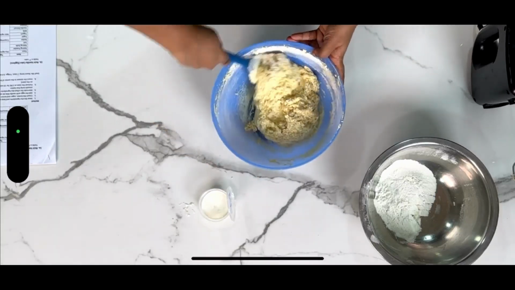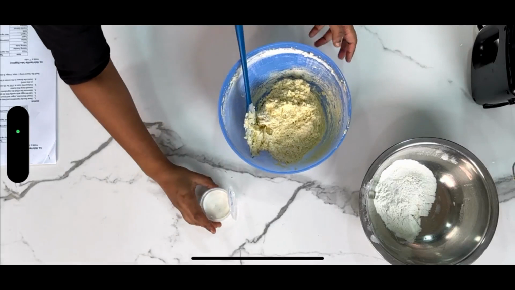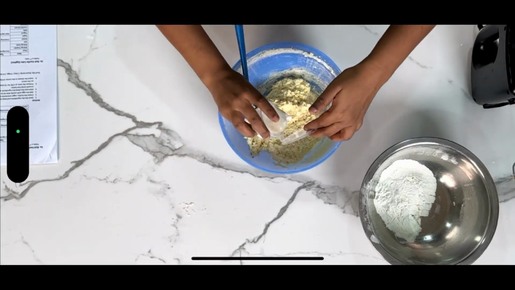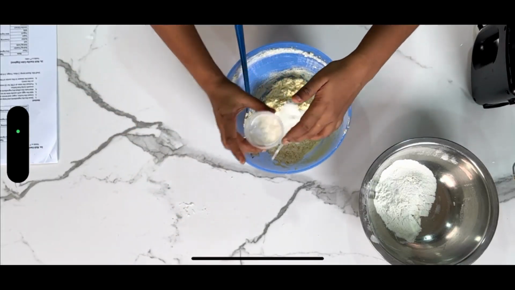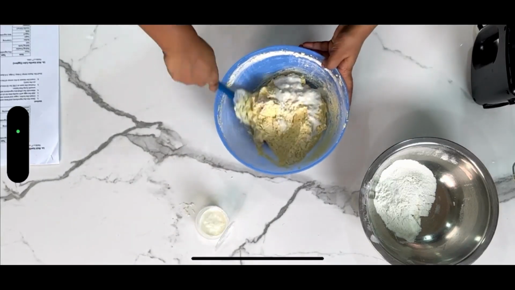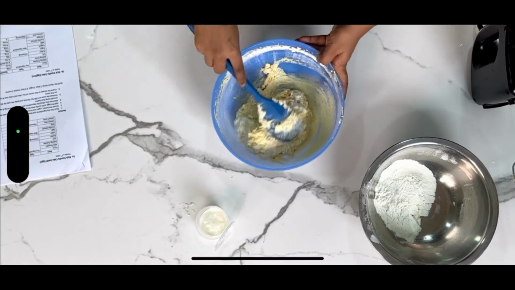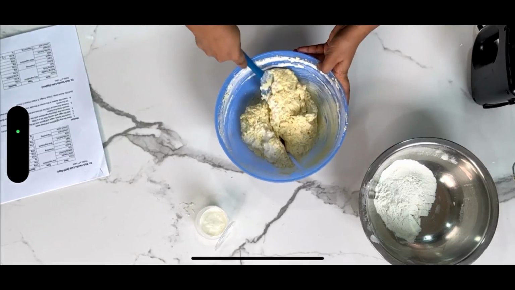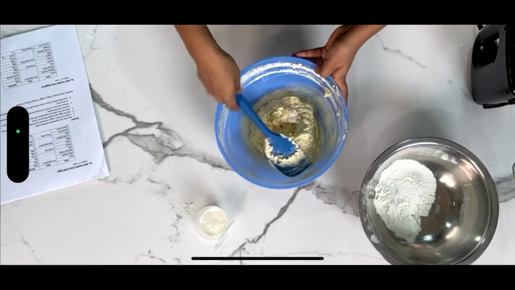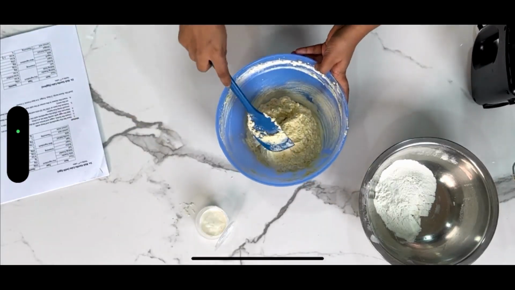Okay. So the first addition was my dry ingredients. I'm going to add my milk and the lemon juice mixture to loosen this out. Same thing, scrape the sides, cut through the center, fold it over.